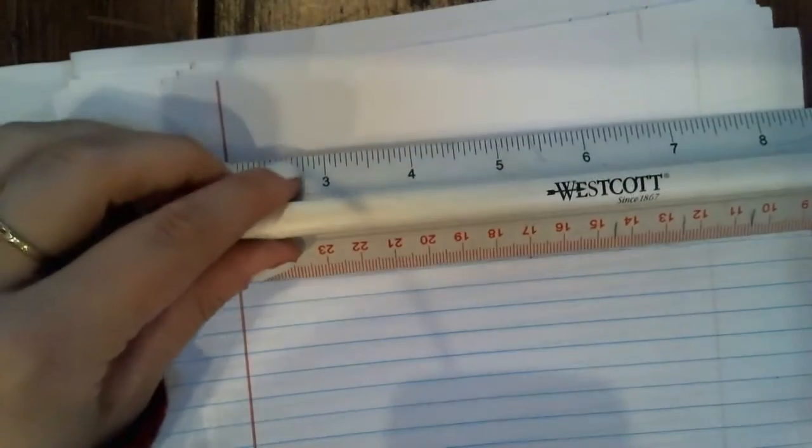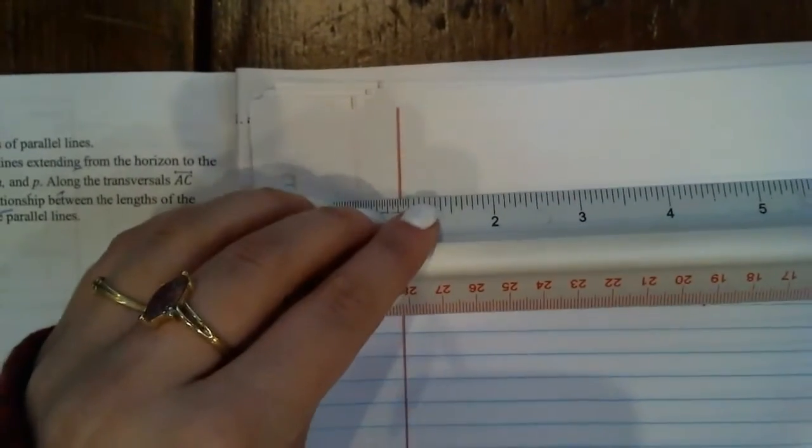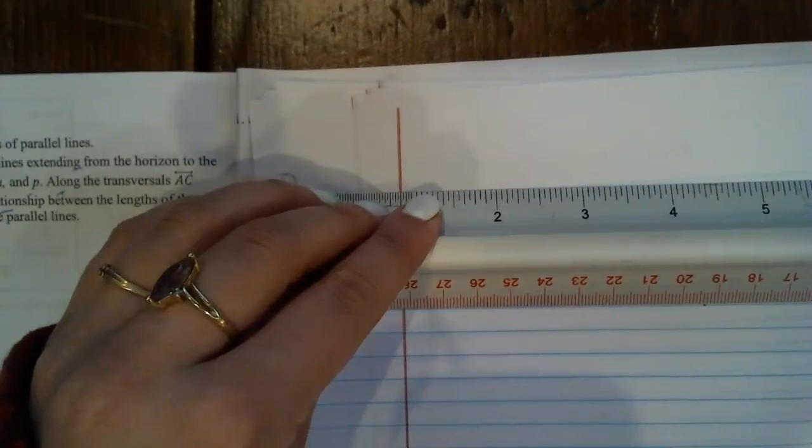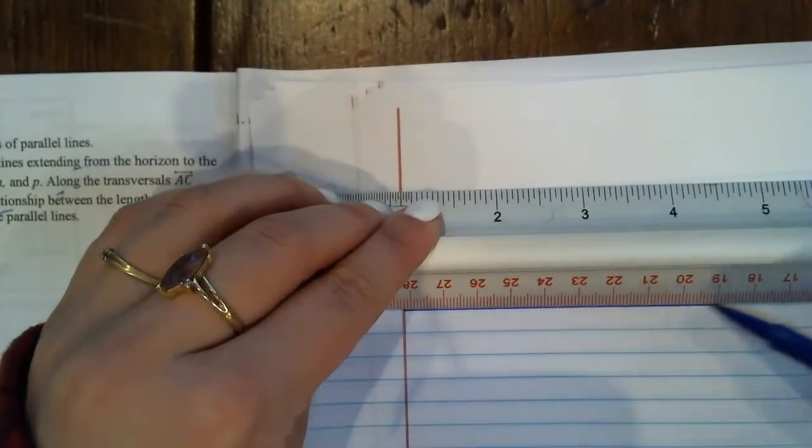And then it says, count down 4 lines and draw a dark line over that line. 1, 2, 3, 4. Okay. And then count down 6 more lines and draw a dark line over that line. So 1, 2, 3, 4, 5, 6.